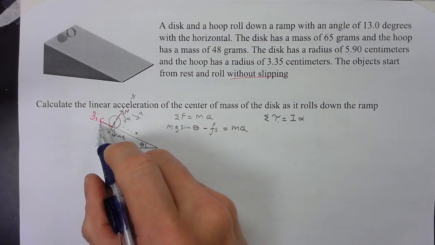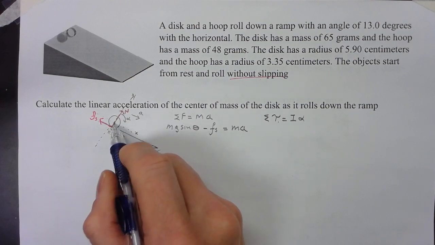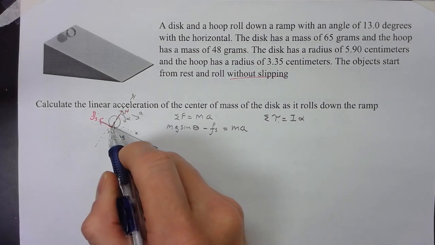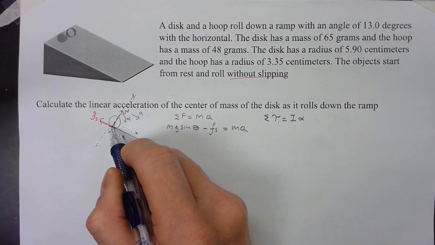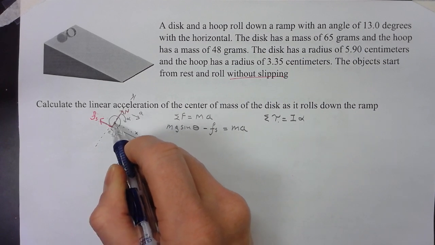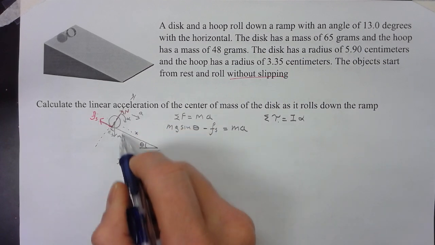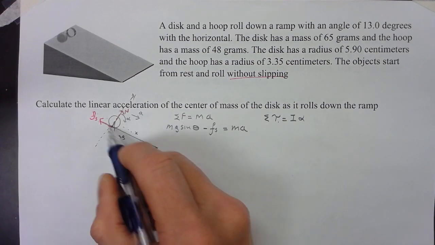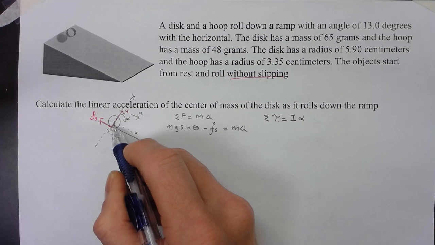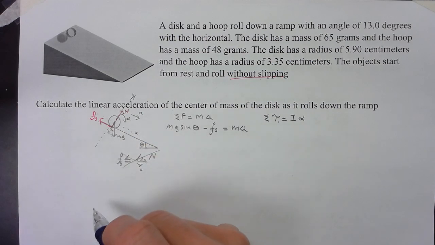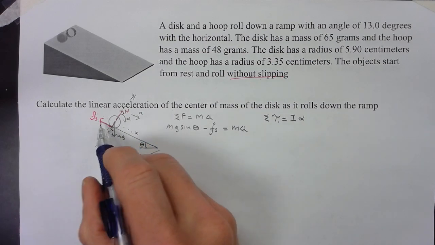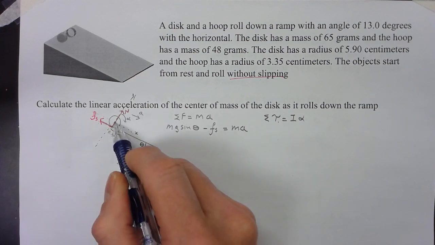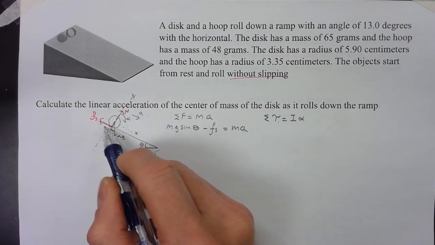But only the friction applies a torque around the center of mass. It's the only one offset. The normal force, its line of action passes through the center of mass, so it applies no torque. The gravitation, it comes from the center of mass. Its net effect of all those atoms is as if it's at the center of mass. So it applies no torque. The only thing applying a torque is the friction, which is perpendicular to the radius.